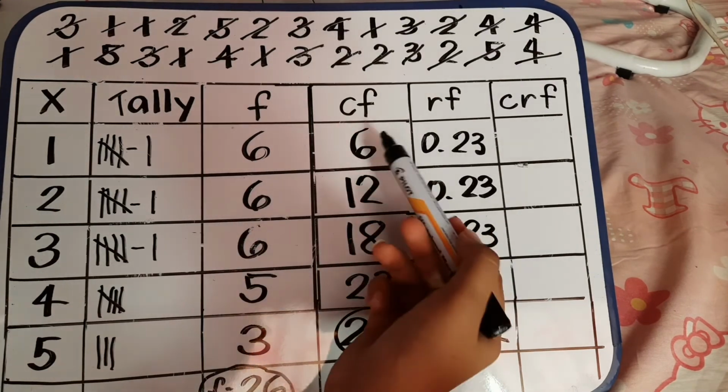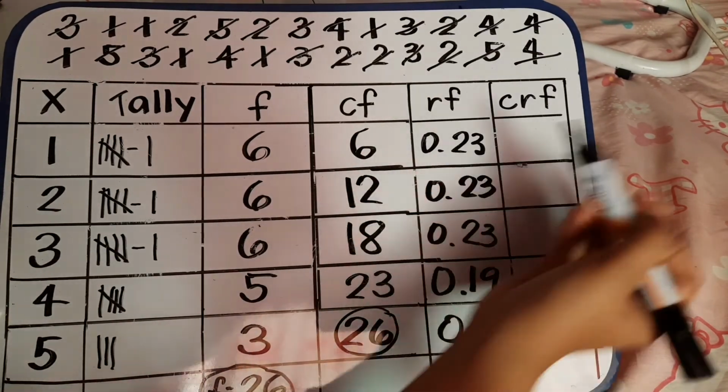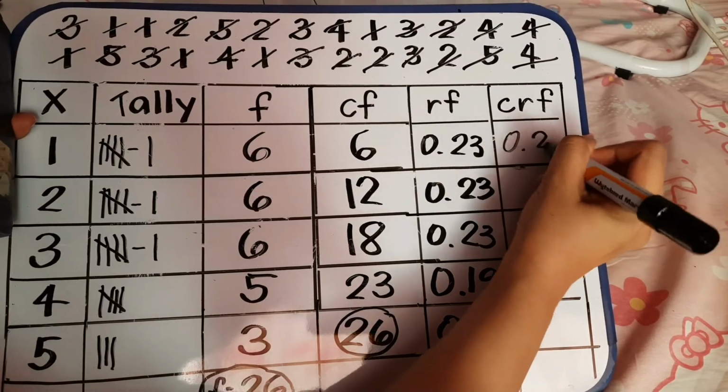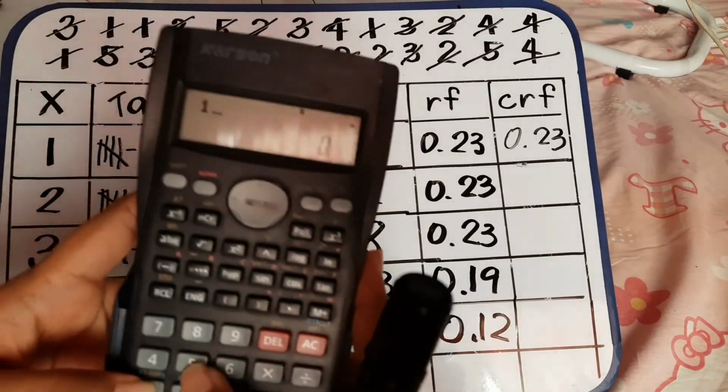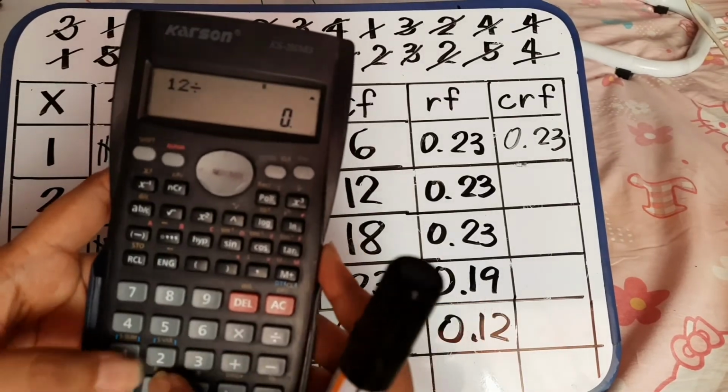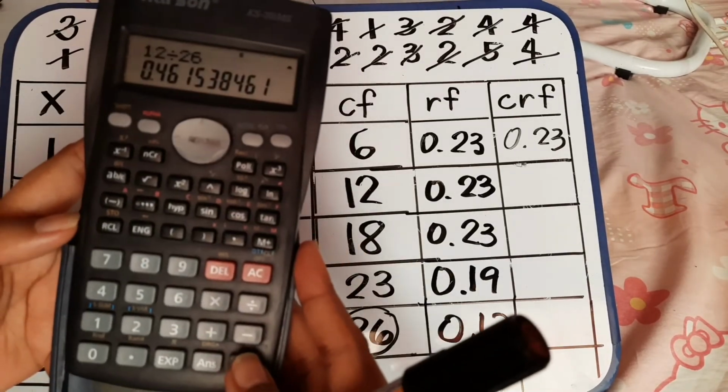So, 6 ulit ito divided by 26. So, that is 0.23. Now, next, we have 12. So, 12 divided by 26, and that is 0.46.